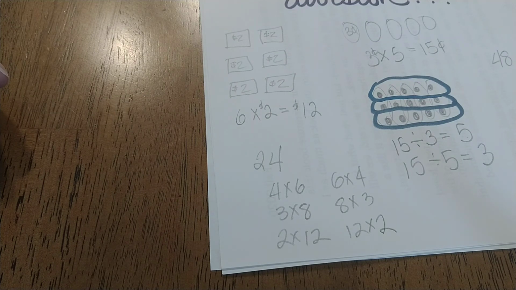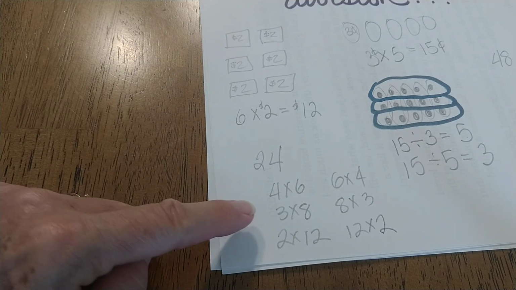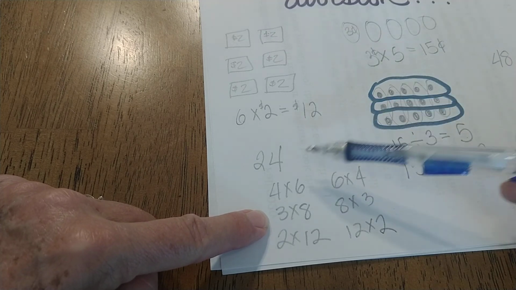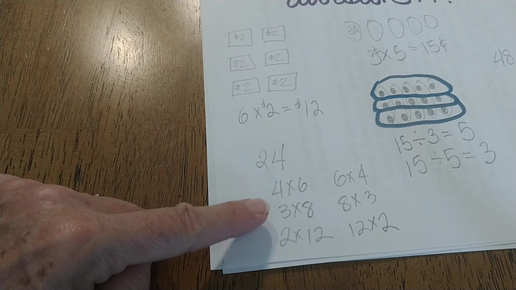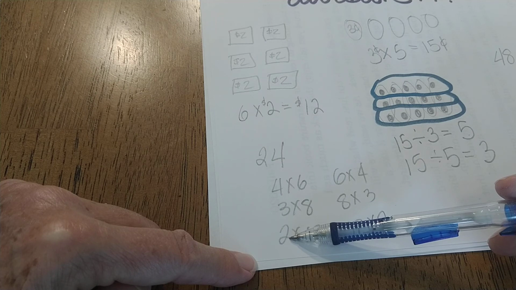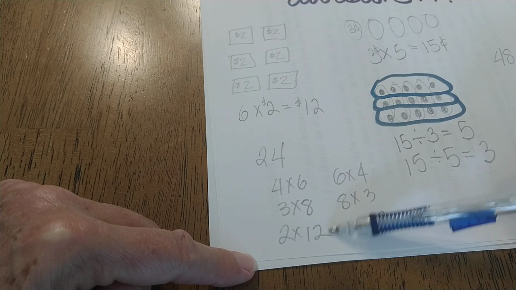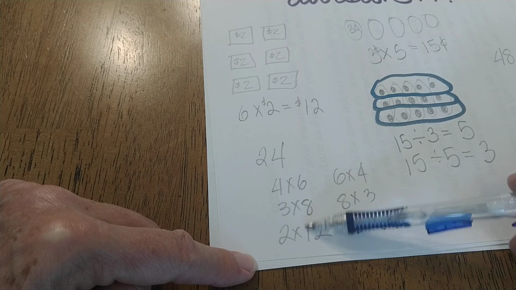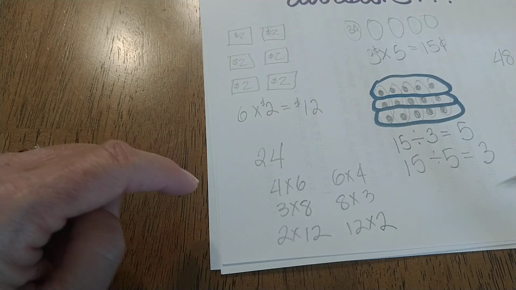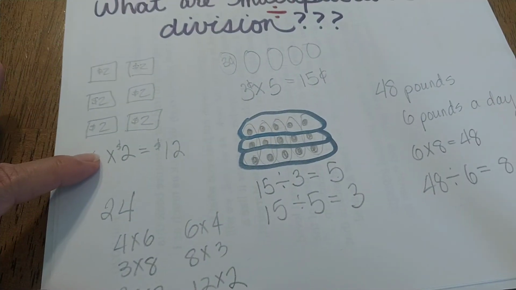So if you have 24 Oreos and there's 8 friends that want to share them, each person's going to get how many? Well, you know that 8 times 3 makes 24. So if everybody gets 3, 8 times, that uses up all 24 Oreos. If there's only 2 of you, how many Oreos can you each have? Well, you know that 2 times 12 is 24, so you each get 12 Oreos. Yoo-hoo! That's a lot of Oreos. I love Oreos. So you need to work on your multiplications.